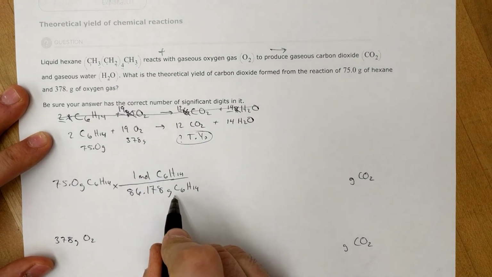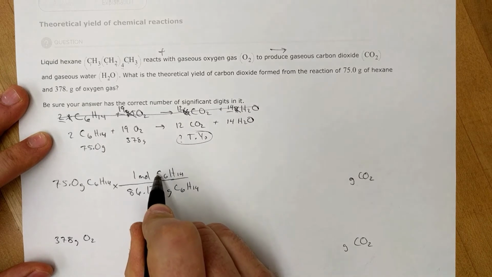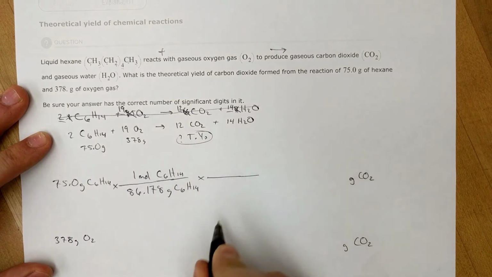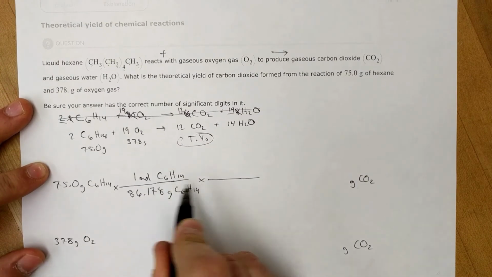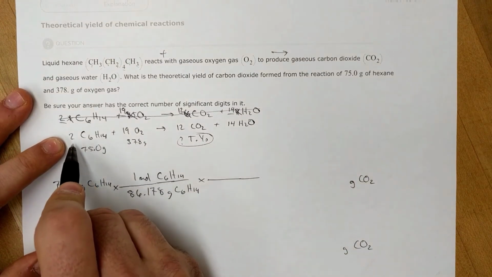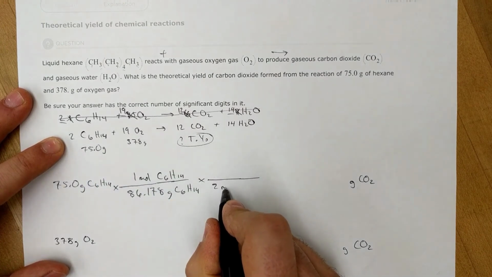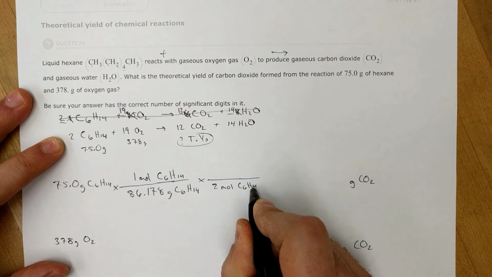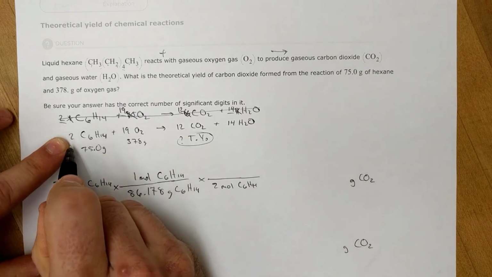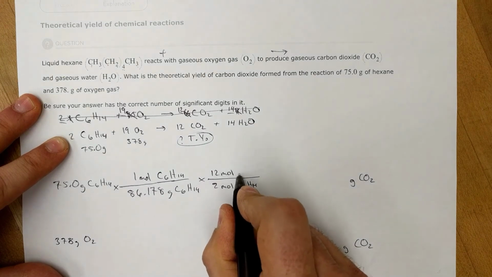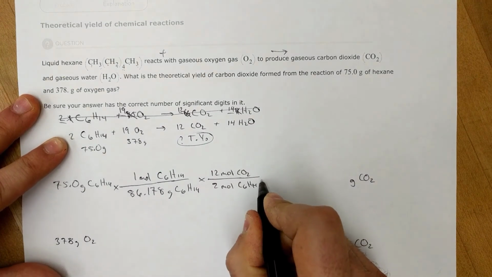So that will help us convert from grams of hexane into moles of hexane. The next step would be to try to convert into moles of carbon dioxide. That comes from the chemical equation. 2 moles of hexane. It says in the chemical equation, react to form 12 moles of carbon dioxide.